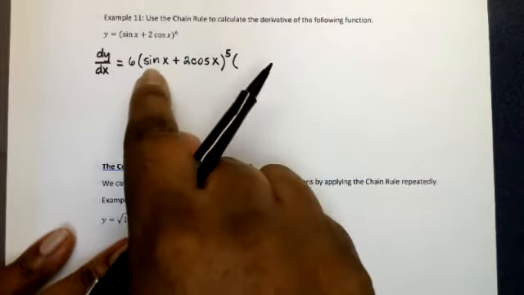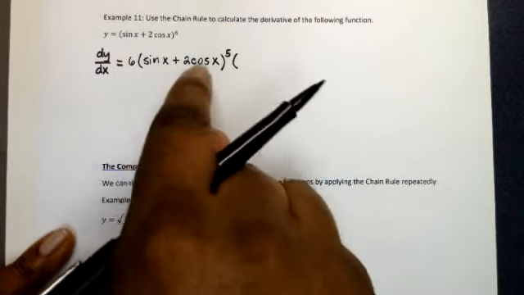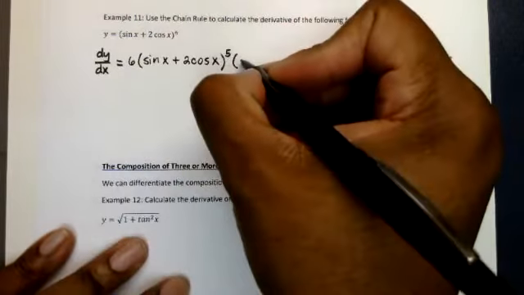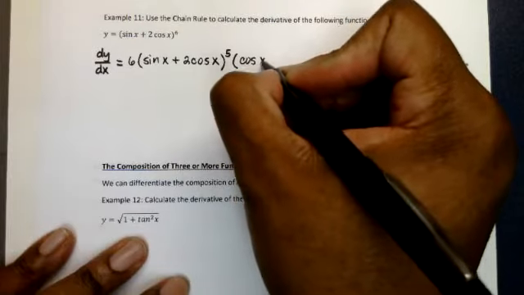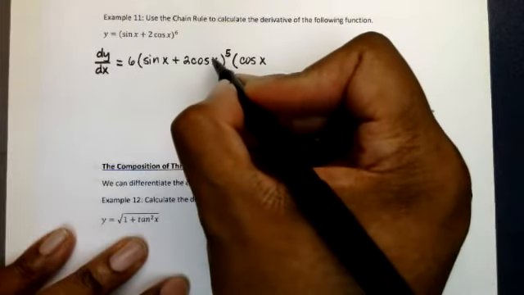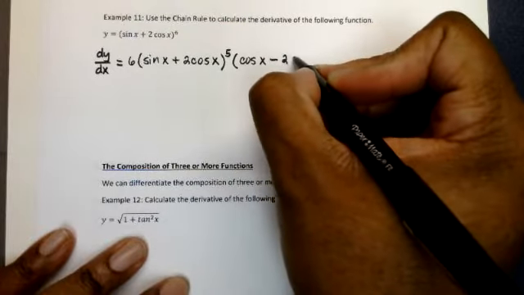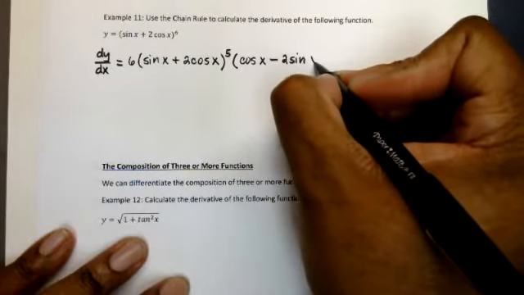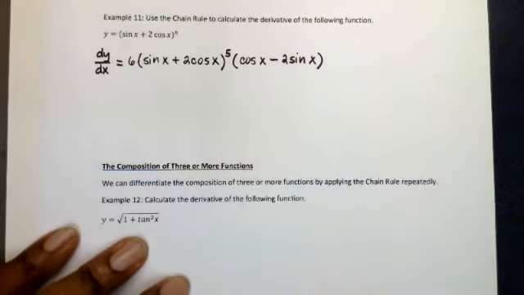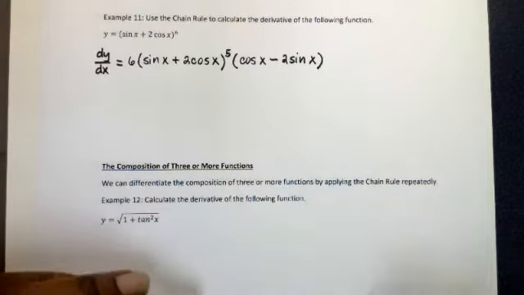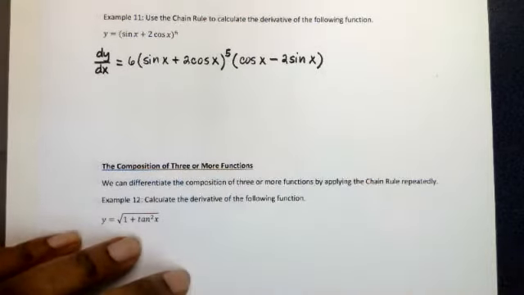And then we've got to take that inside derivative here. Let's take the derivative of each piece. The derivative of the sine of x is the cosine of x. The derivative of the cosine of x will be negative sine of x, so I'm going to have a minus in front of the 2 times the sine of x. And I'm not sure how they want that in the homework for my math lab, but I think if you leave it like this, you should be fine.